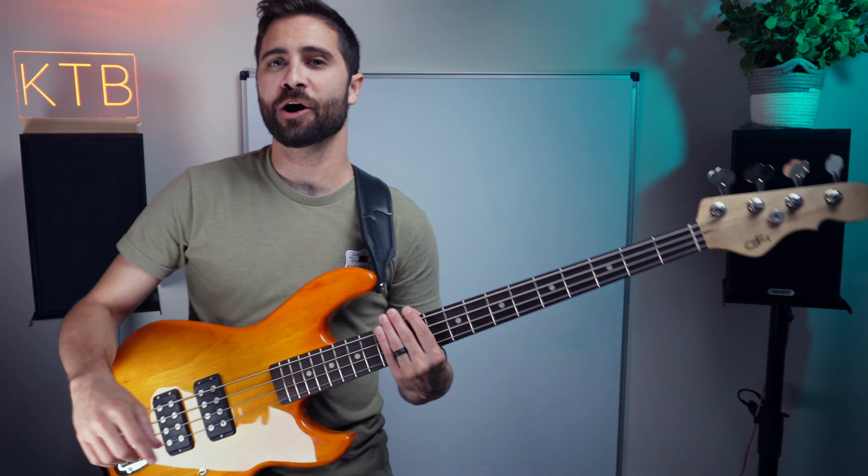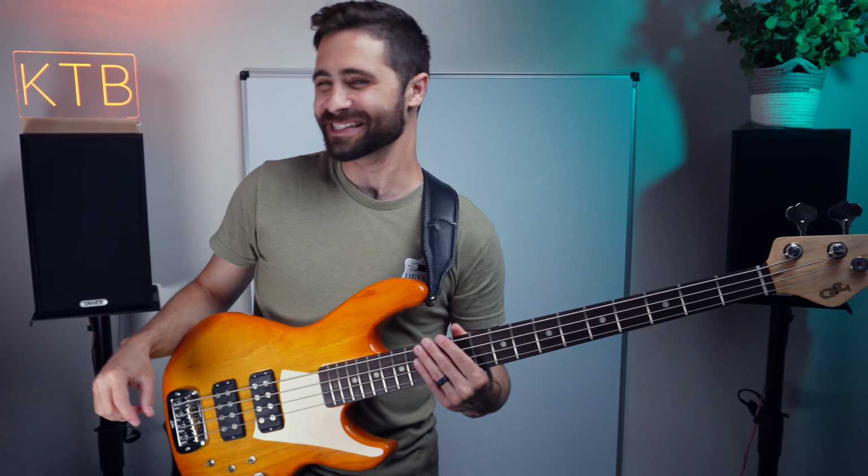Okay. Now I'm going to kind of go in on all 3 of these techniques. See if you can pick out which one I'm using at what time. I'm just going to play a G minor to a C7 chord, okay? Here we go. I'll get the drum track going. See if you can pick out the different ones.